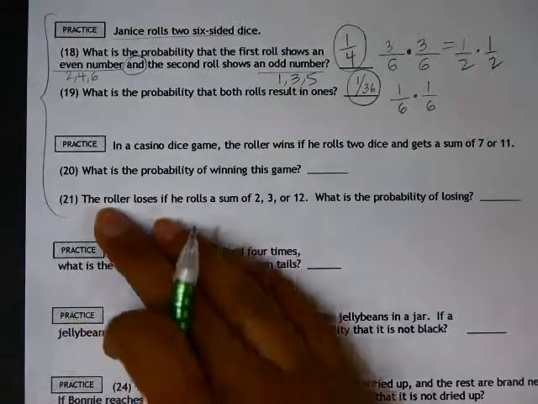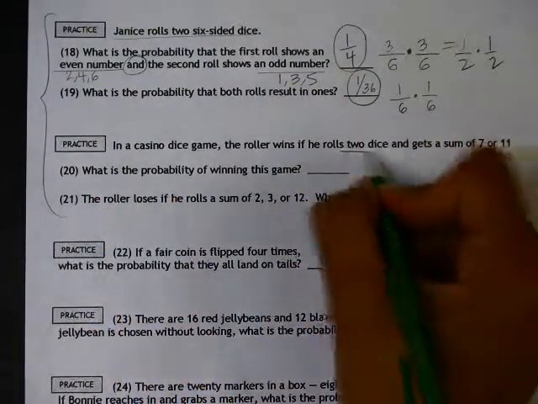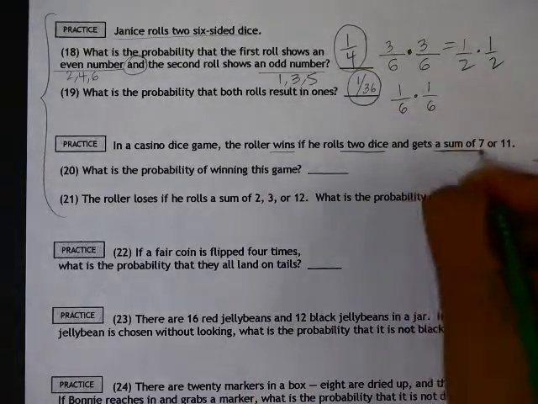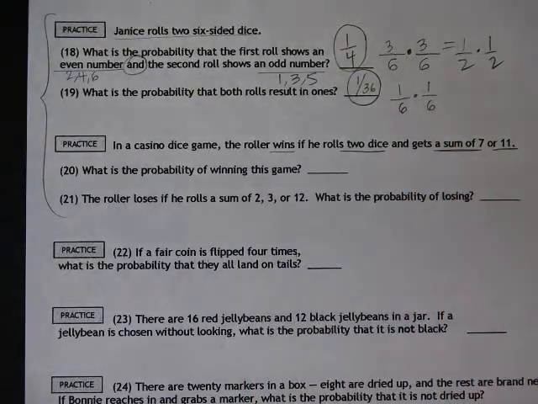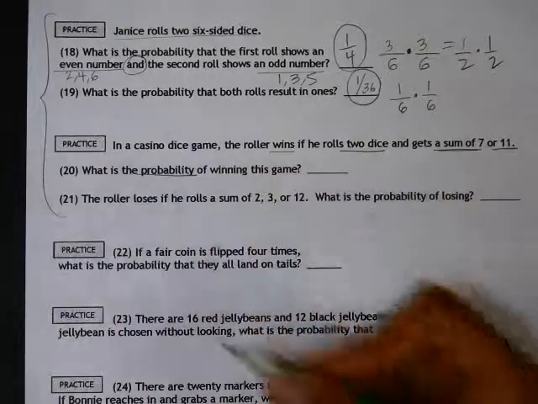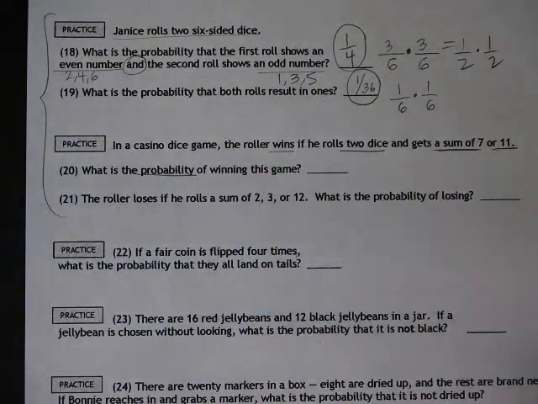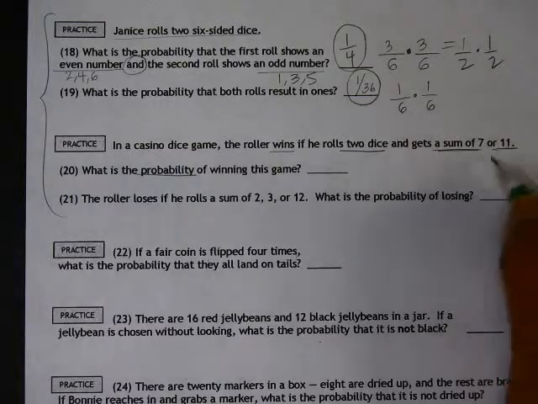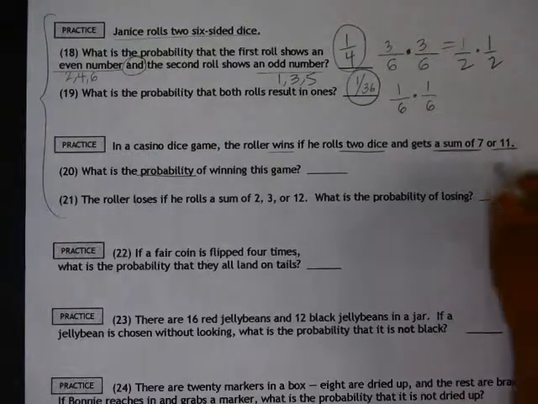On number 20 and 21, we still have 2 dice, and you win if you get a sum of 7 or a sum of 11. To find the probability here, we need to list out all of the different ways that you could roll a sum of 7 or a sum of 11. We're just going to list them out and count up how many ways it's possible.